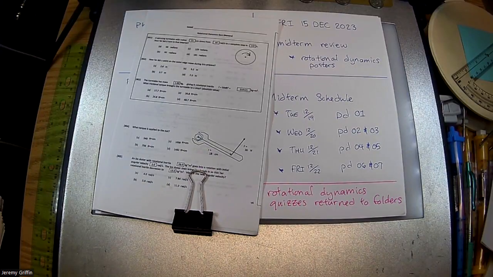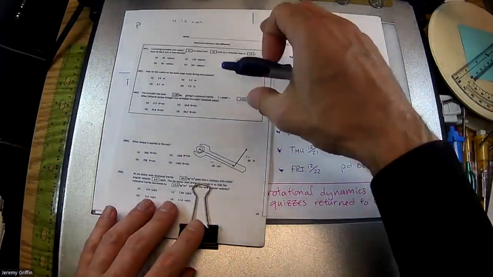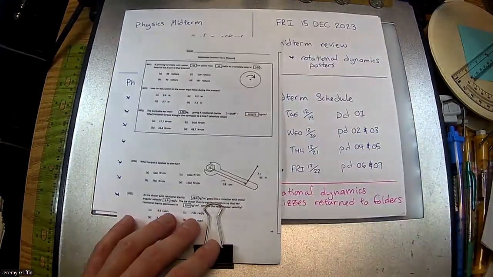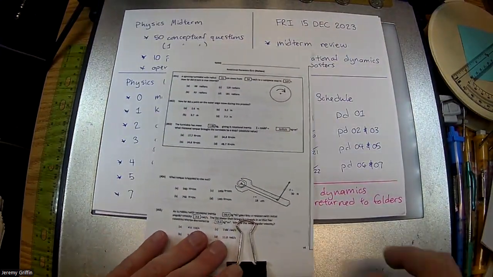All right, we're back recording. We're in the last few minutes of class. I want to go over with you guys the solution to these first three questions with this turntable. A lot of students miss these.